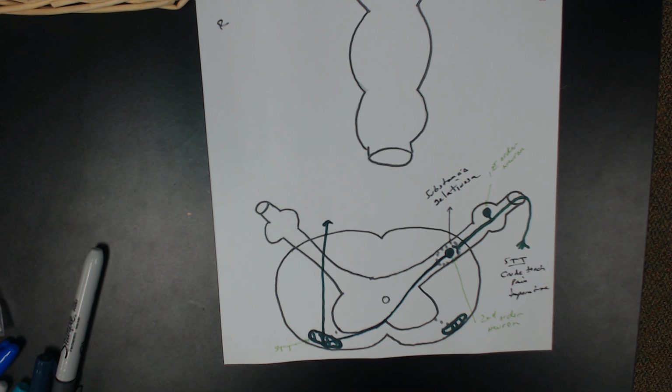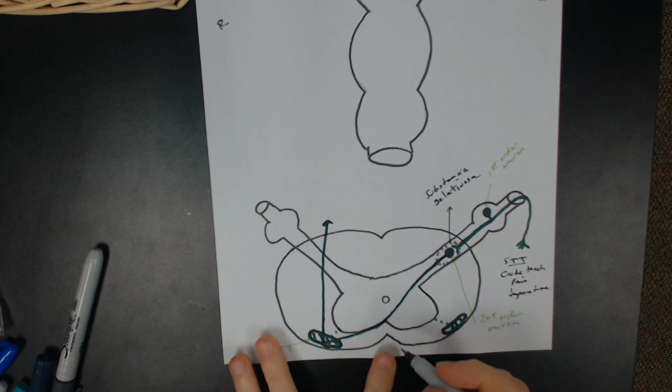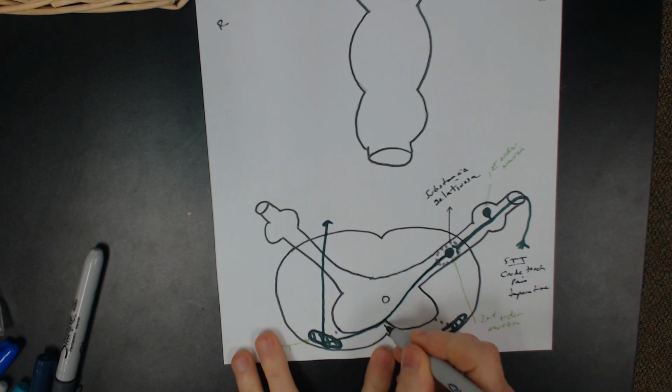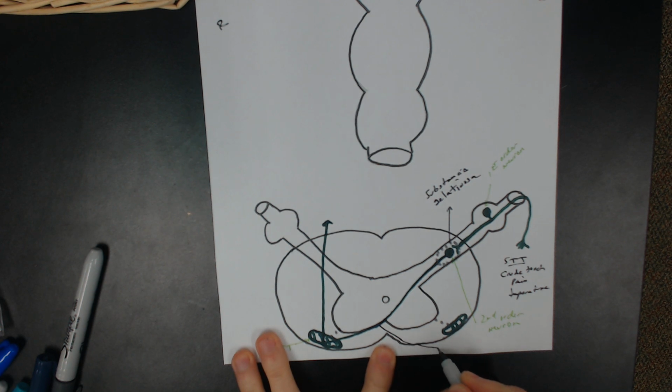So it's transmitted to the right side of the body right away, travels up the spinothalamic tract, and as I mentioned previously, every time there's a decussation, it's called something. This decussation here is known as the anterior white commissure, because it's anterior, white myelinated axons.